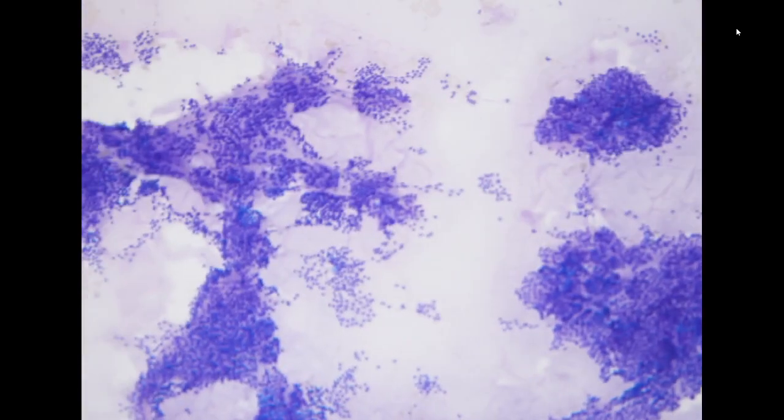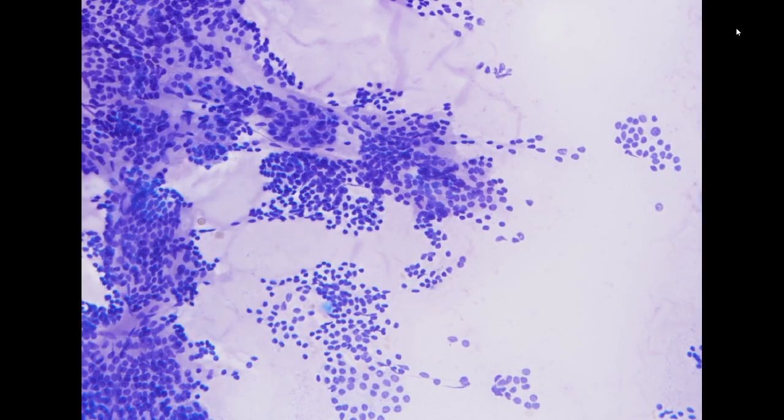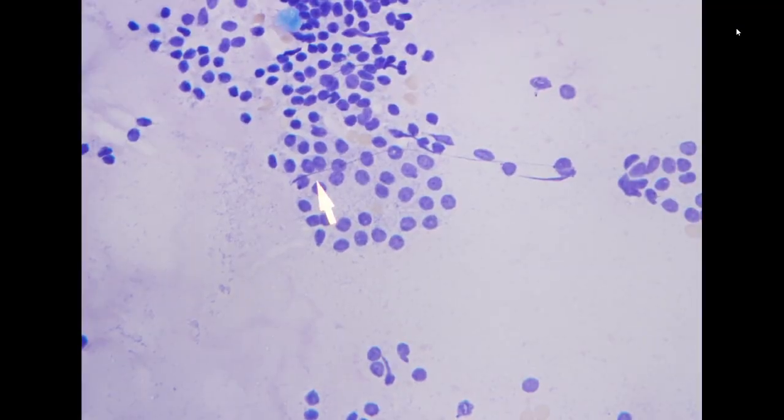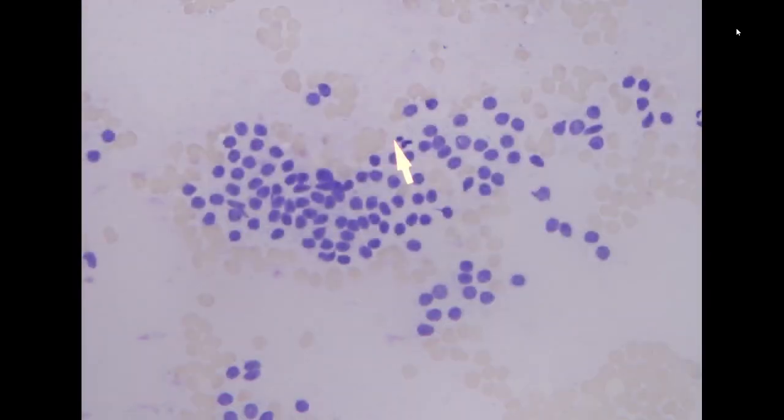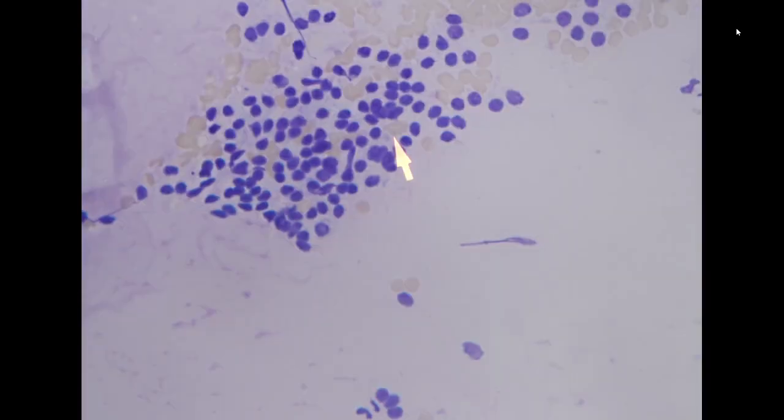And this is the LBC preparation. For the liquid-based preparation, I would say the interpretation is more difficult because it doesn't show the chromatin pattern that clearly. Sometimes you will see some artifactual small dots in the nucleus that make you wonder if it's a pseudoinclusion. So sometimes it's not very easy if you only have the liquid-based preparation. Sometimes it's not really easy.